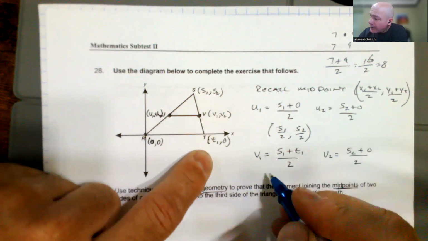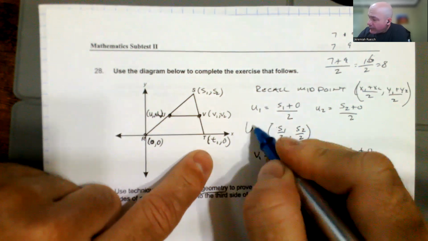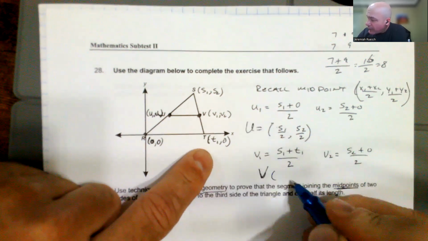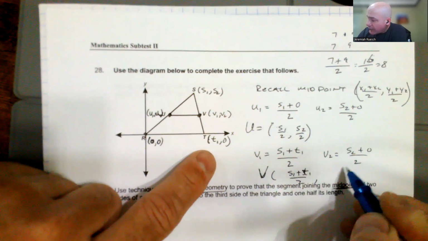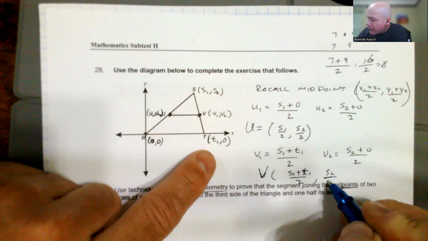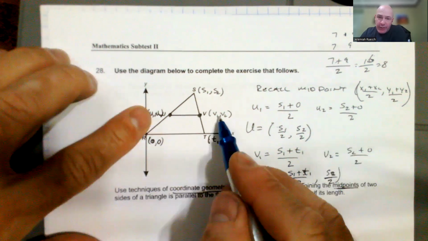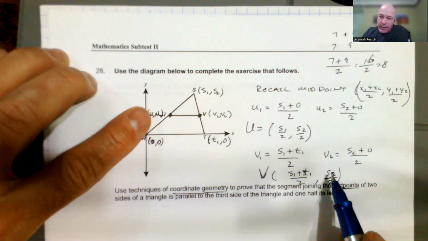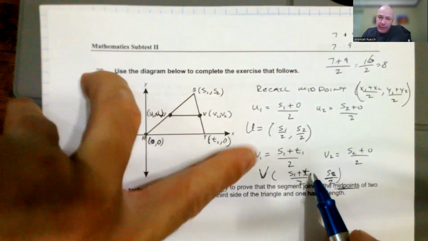So that tells me that V is going to equal S1 plus T1 over 2, and just S2 over 2. Okay, so there are the coordinates for this point. We have these coordinates here, and we have these coordinates there.